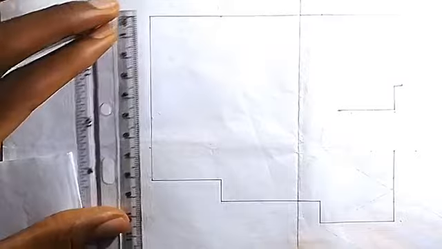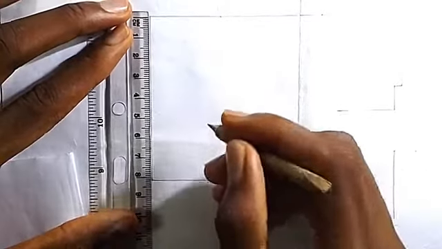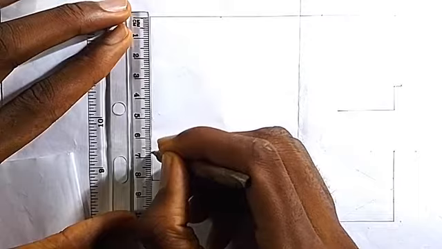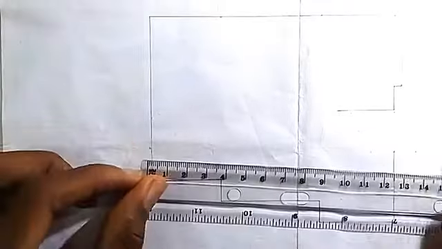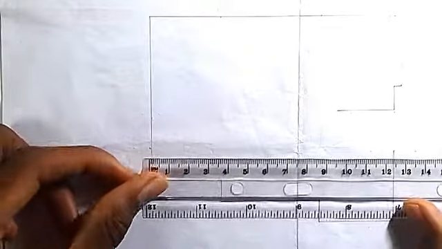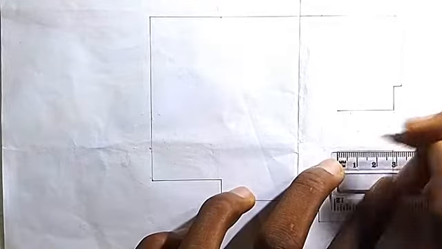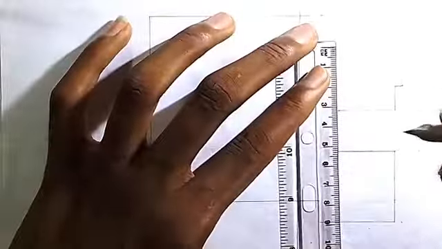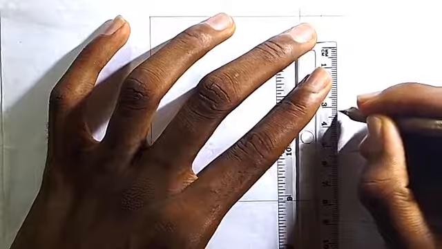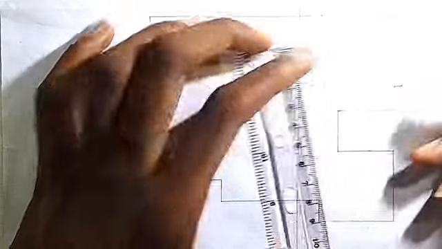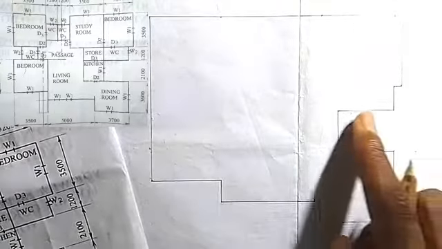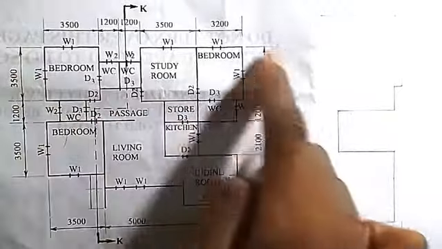So I'll mark 6.8 here, which is here. So I'll draw 2.8 inside. Then I'll join here. So we've drawn the outer part of what we are given. So we've drawn the outside. This is exactly how the outside line is. Look at it. So this is what we are having.